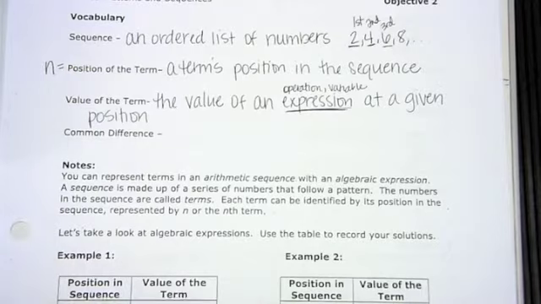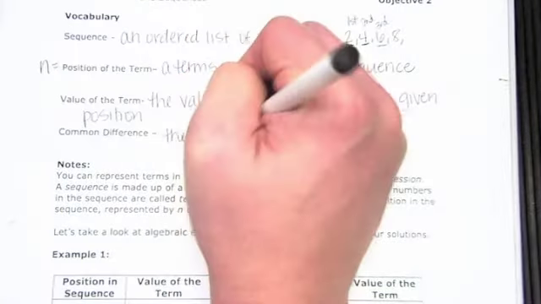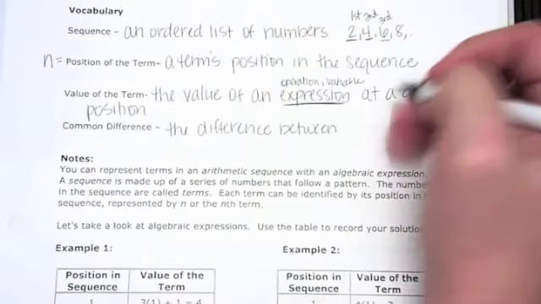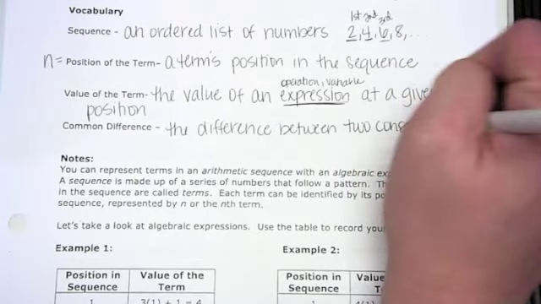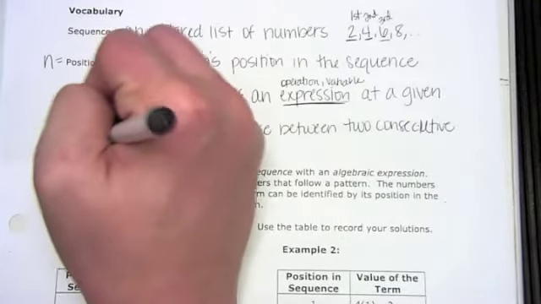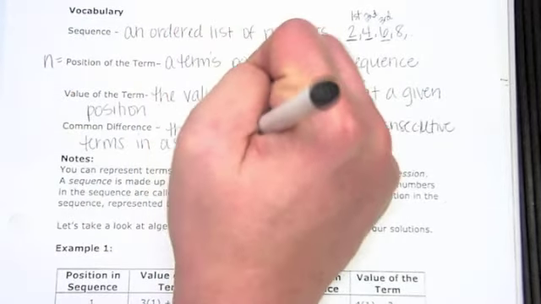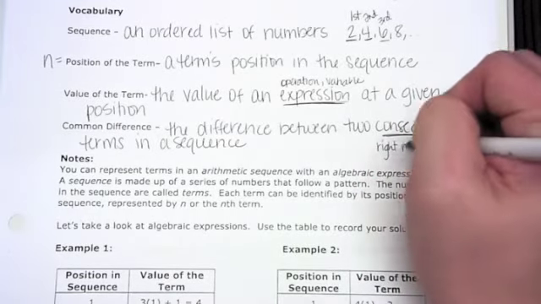The common difference is the difference between two consecutive terms in a sequence. And consecutive means right next to each other.